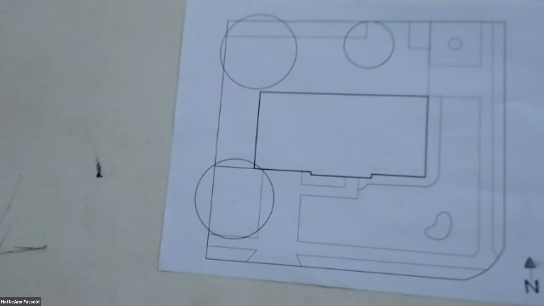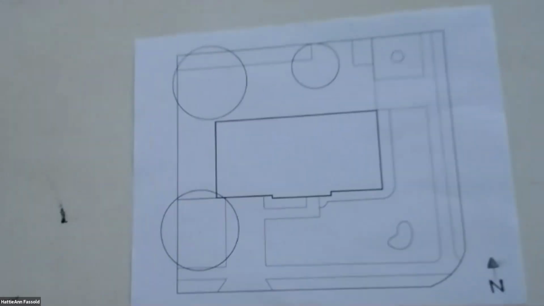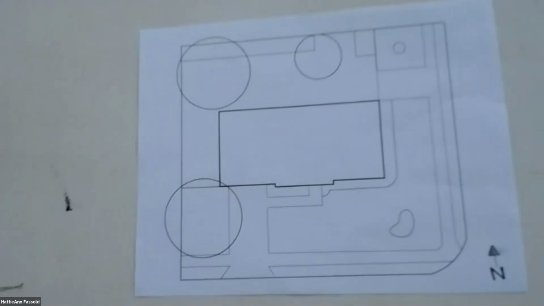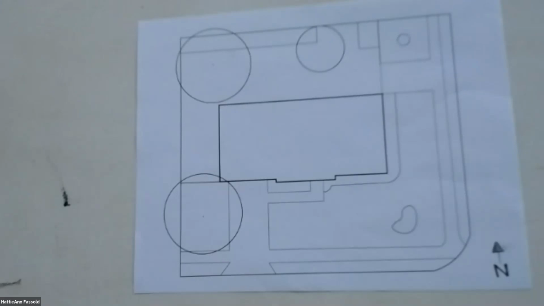Can you see, Dave, the thing? Is that what's taking up the screen? My little example here? Yeah, it looks fine. Perfect. Sweet. Okay, so here is the example that I've come up with.